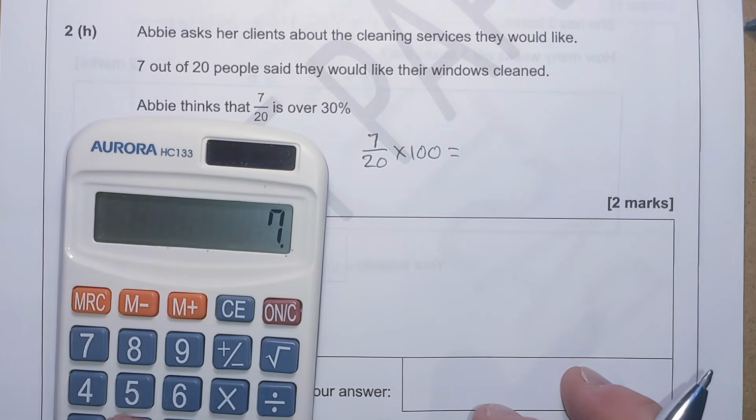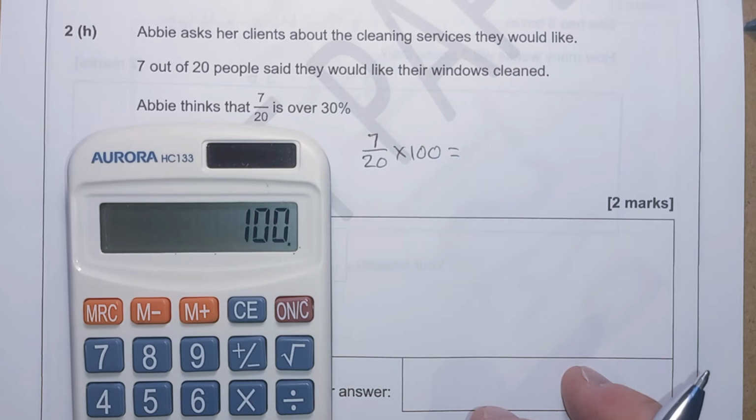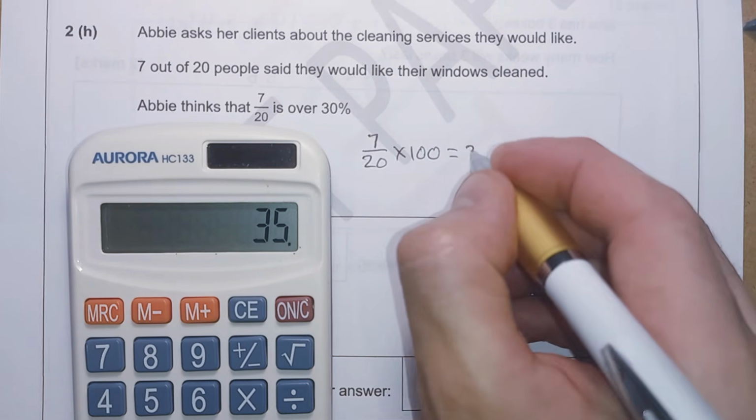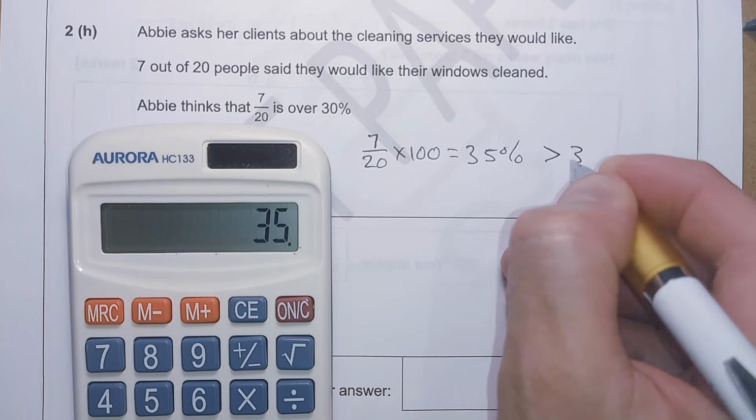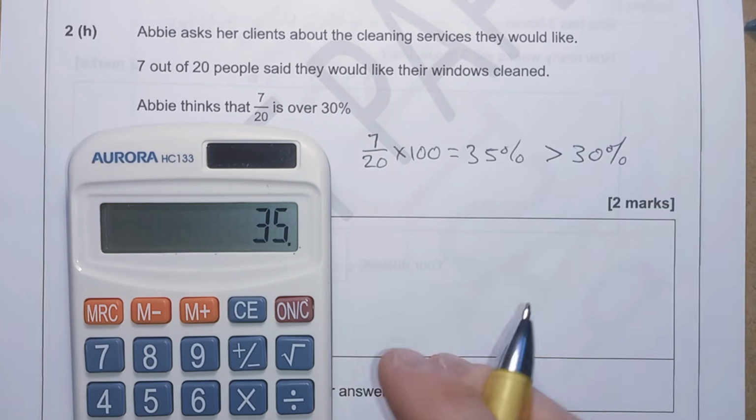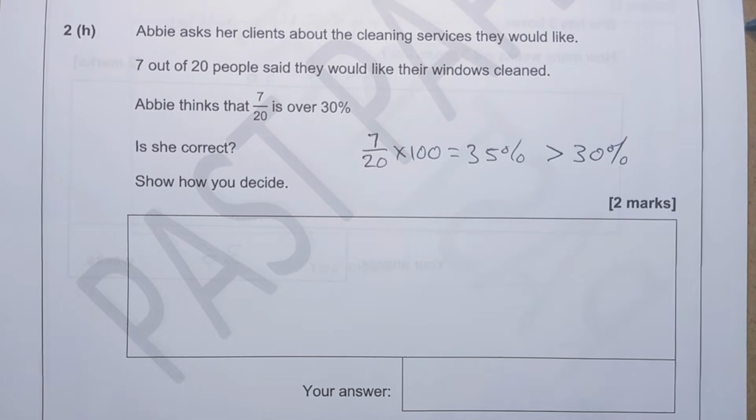So 7 divided by 20 times 100 is 35%, which is over 30%. So is she correct? Yes, she is.